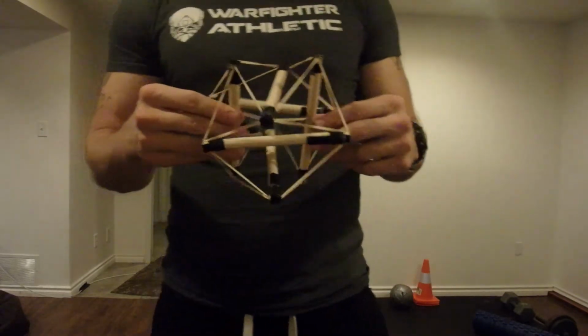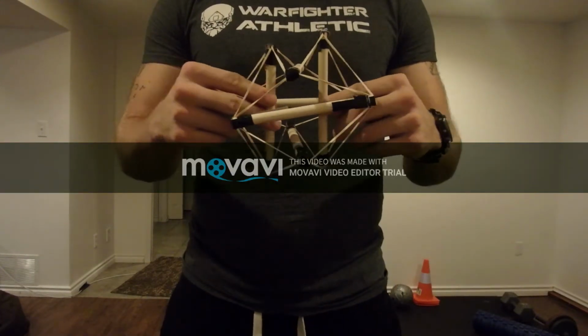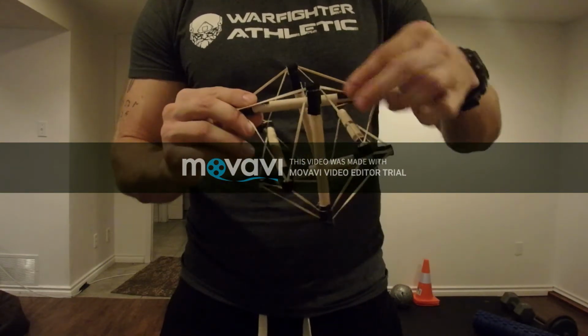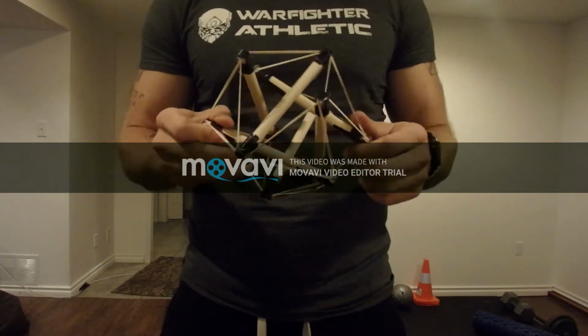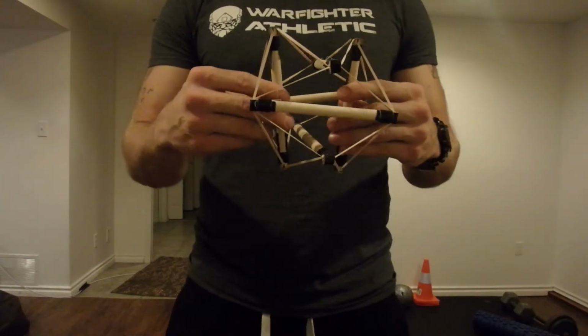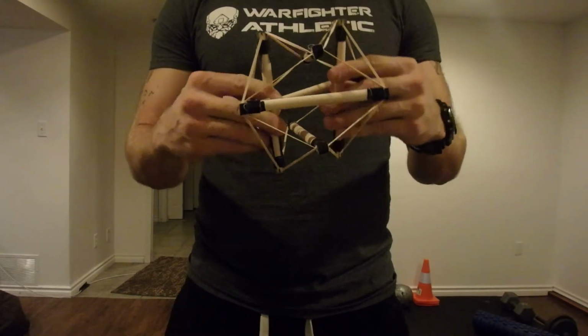So tensegrity, when you see this, if you move something, it all kind of moves. And none of the dowels are connected to each other. They're all connected to these rubber bands, which are then connected to the other dowels. The way tensegrity works is that everything is kind of connected to each other. So if you move one piece, it affects the whole rest of the structure.